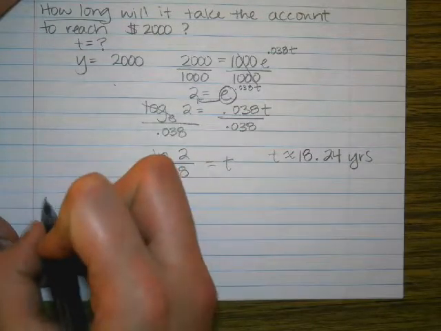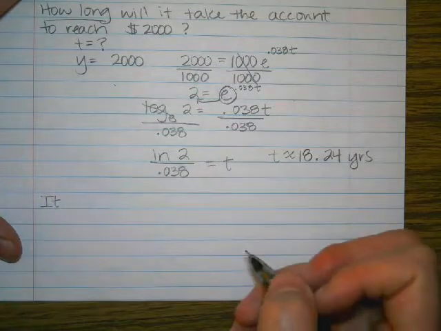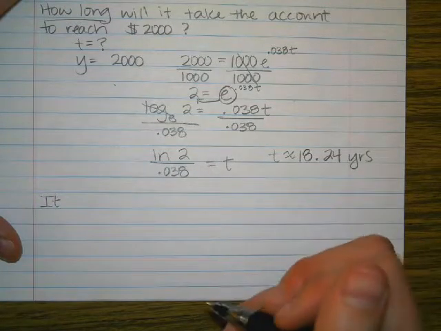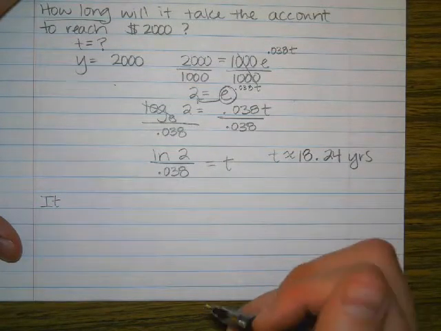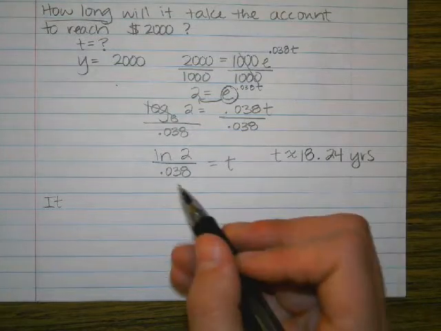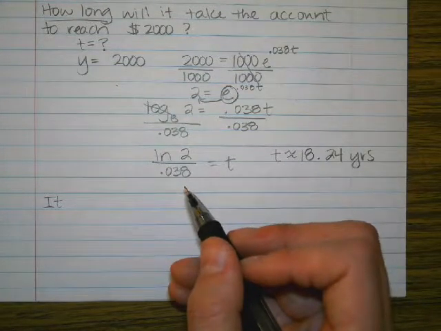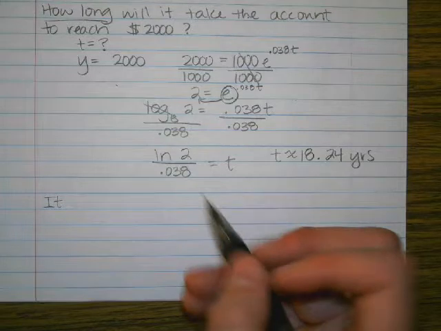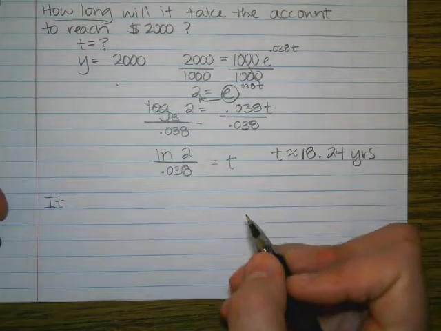Do I do ln2 divided by ln? No, you would do ln2 just divided by 0.038. The reason you're not typing it twice is because, first of all, you're using the ln button, so you wouldn't have to because you're not changing a base. But second of all, because that 0.038 is not the base in the log. That's why you can just type it in as ln. So it would take about 18.24 years.